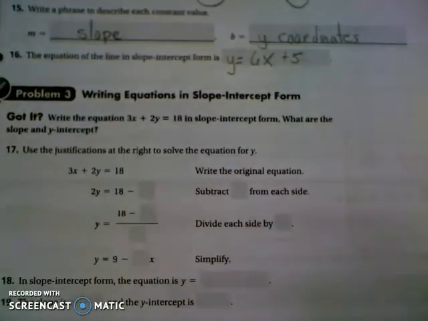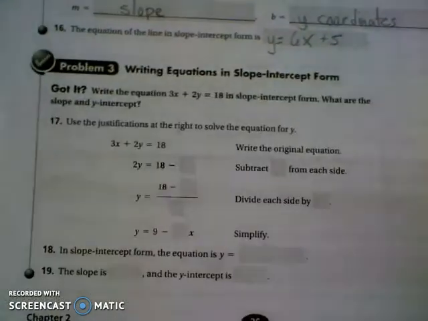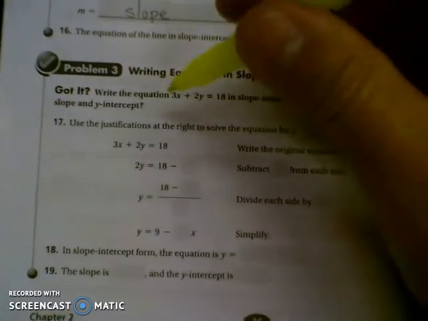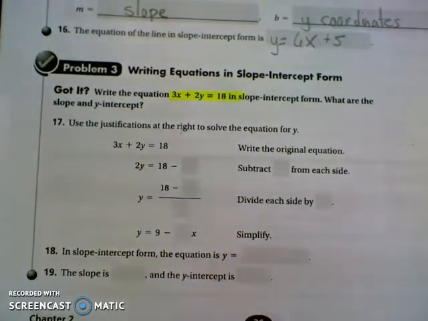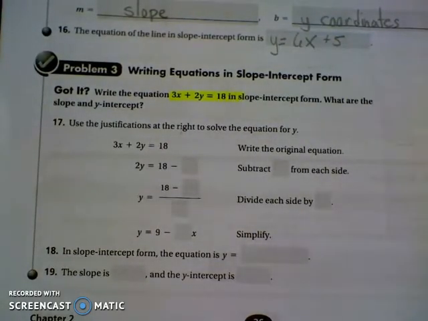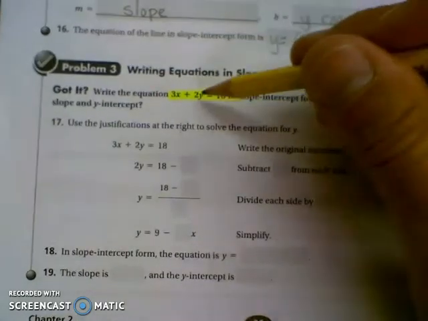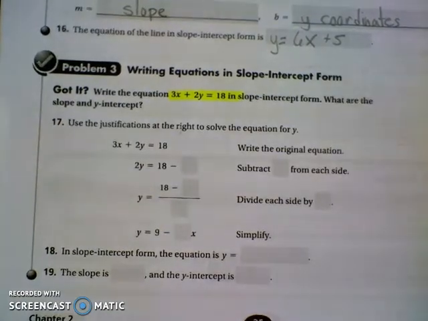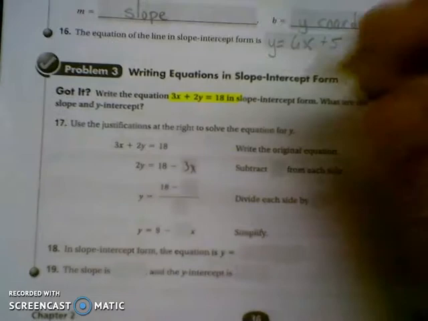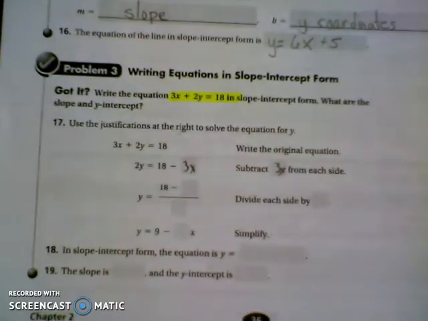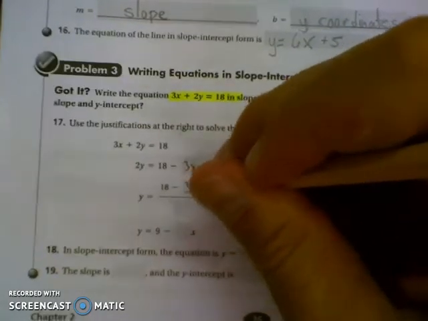Then we have problem 3, and we're going to stop there today after problem 3. Use the equation 3x plus 2y equals 18. In slope-intercept form, what are the slope and y-intercept? So first we need to solve it. This is standard form. We need to get it in slope-intercept form. The first thing to do is subtract 3x from each side. Then you get 18 minus 3x.